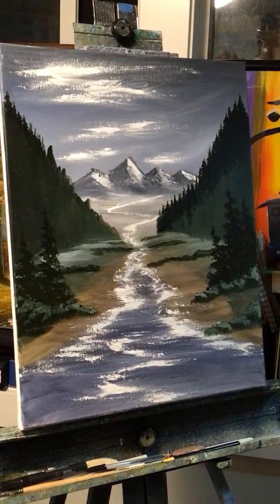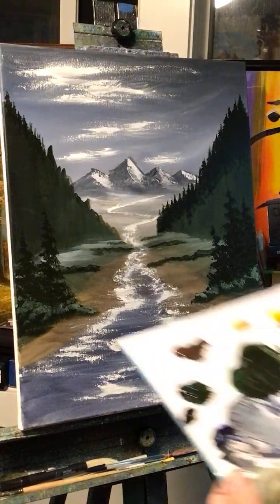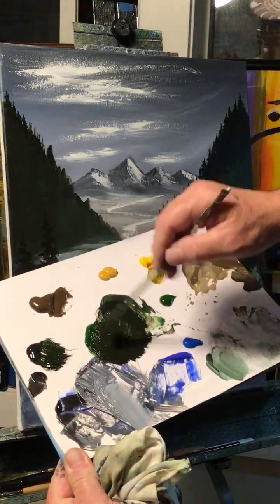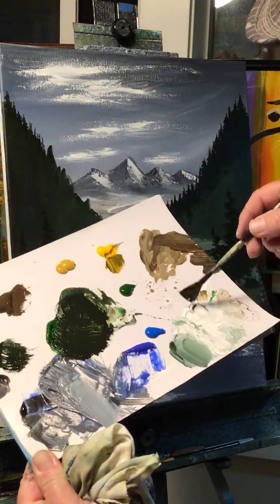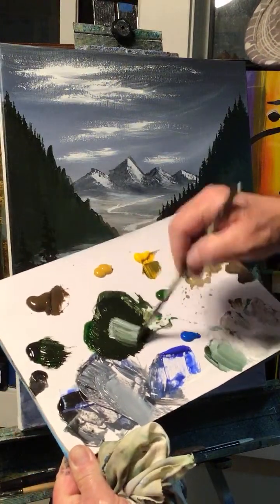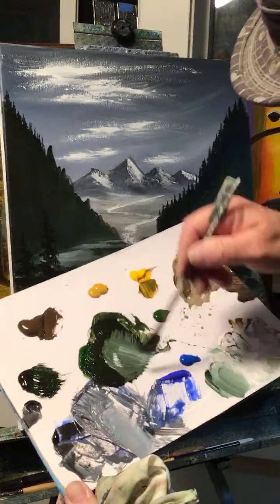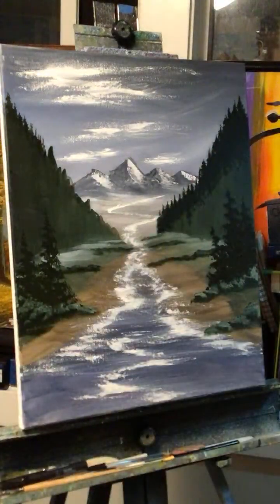I'm going to highlight this now. This is the color I used, the hooker green with black. Now I'm going to grab a little white and lighten it up a little bit. And that's going to be my highlight color now.